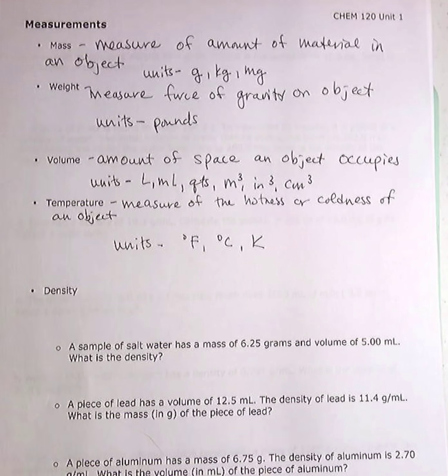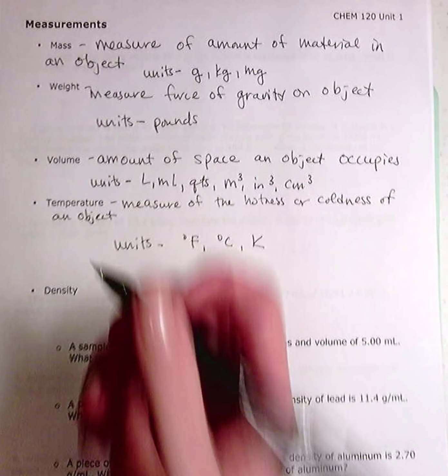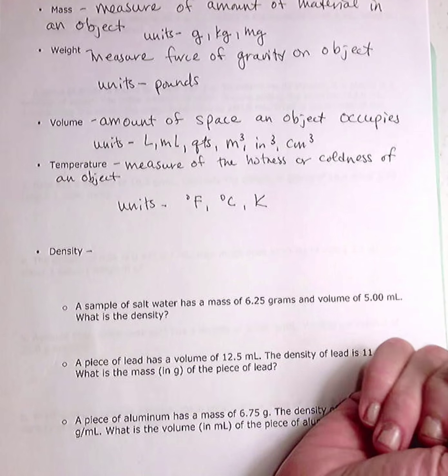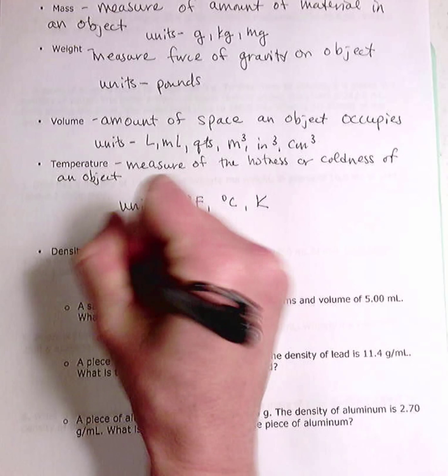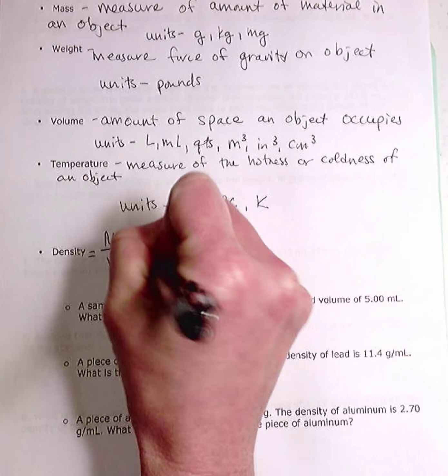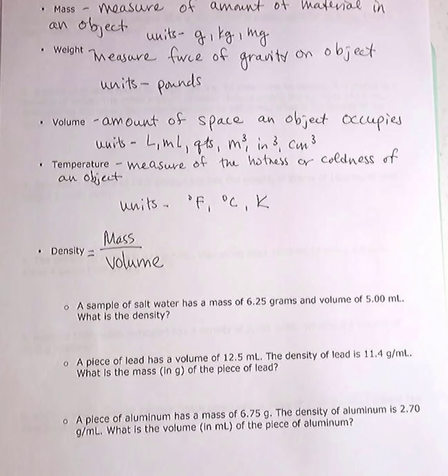So we're going to continue on in Unit 1, and we're going to discuss density. We previously had discussed measurements and prefix multipliers. So we're going to discuss density and talk about how to solve problems involving density. So density is equal to mass divided by volume. A lot of us use density every day and don't even think about it.